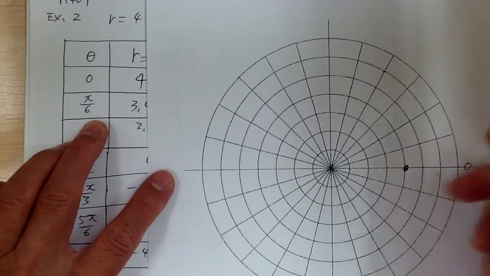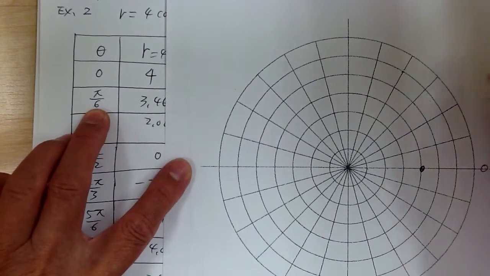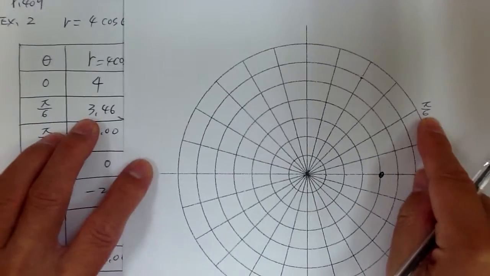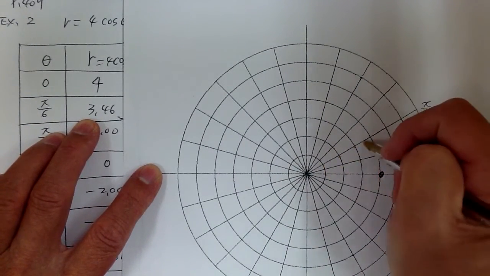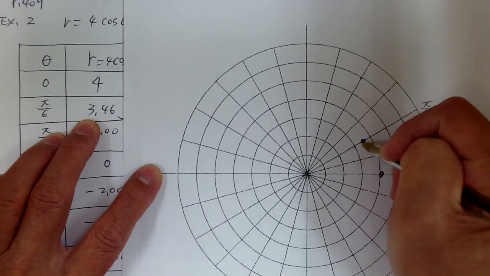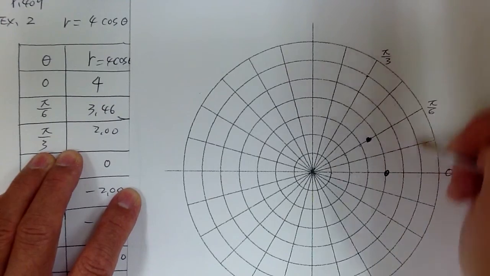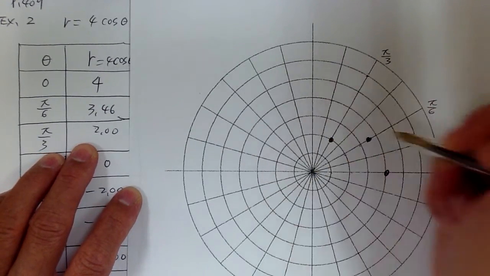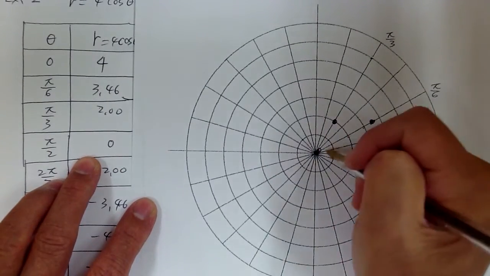And next point is pi over 6, so pi over 6 is over here, and the value is 3.46. So 1, 2, 3, 3.46, about 3.5. Next point, pi over 3. The radius is 2, so from here go 1, 2. And pi over 2 is 0, so it's right over here.